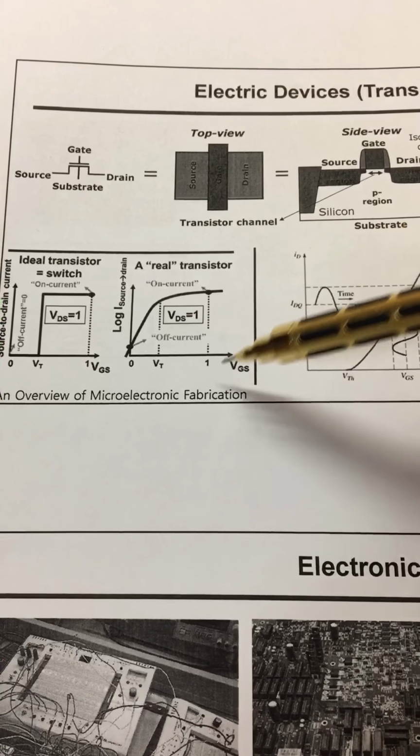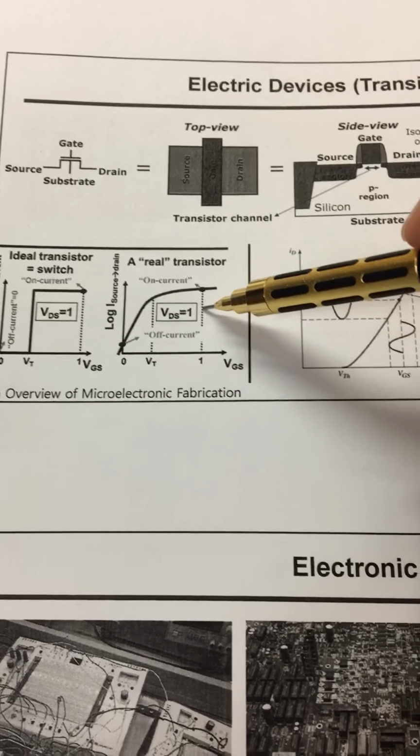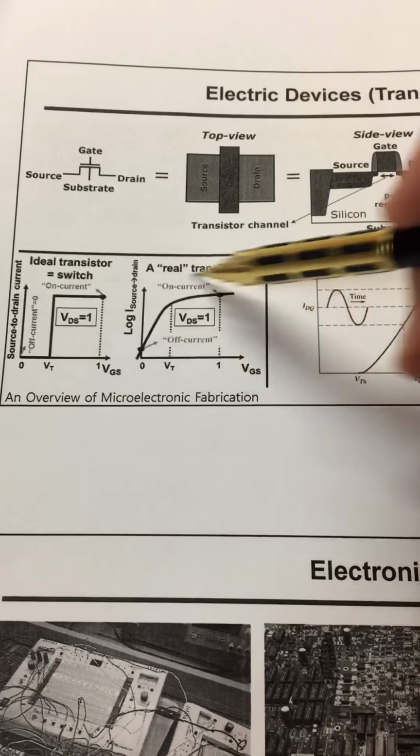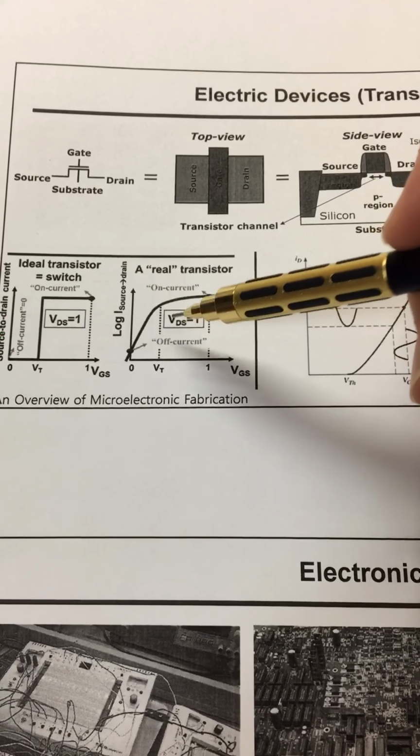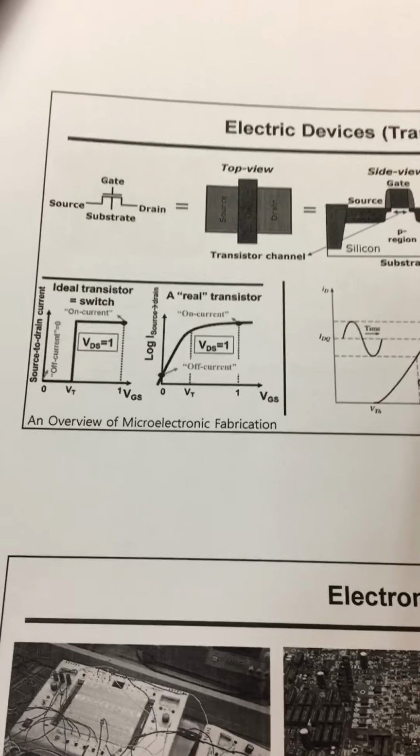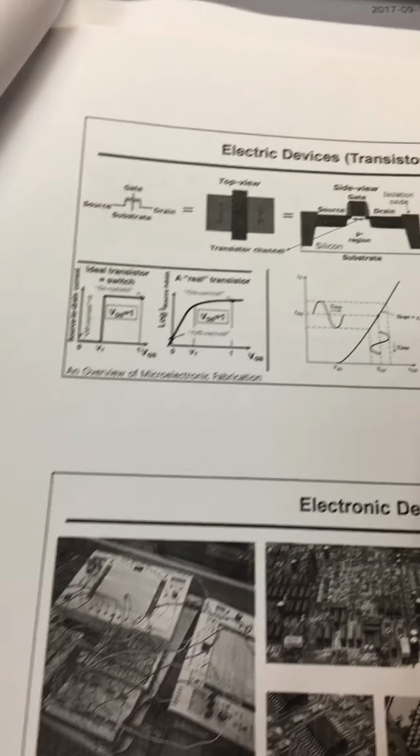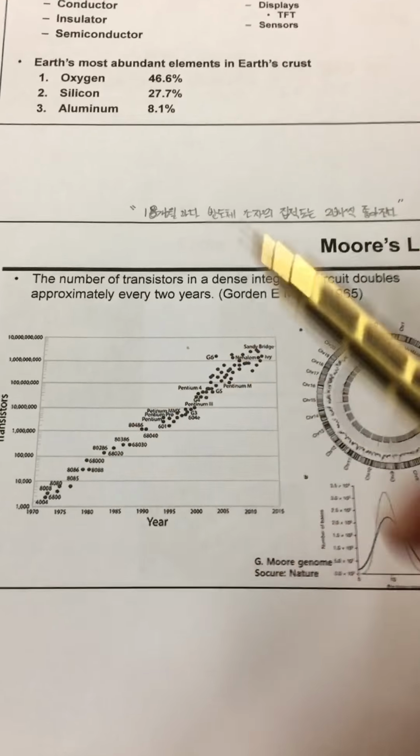But this image is not real. This image is not ideal. It is a real transistor. This is Moore's rule, Moore's law.